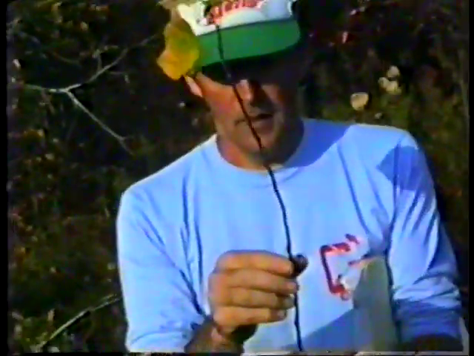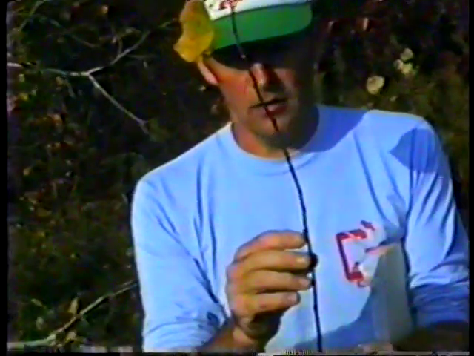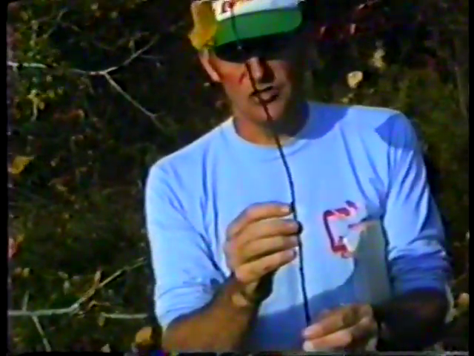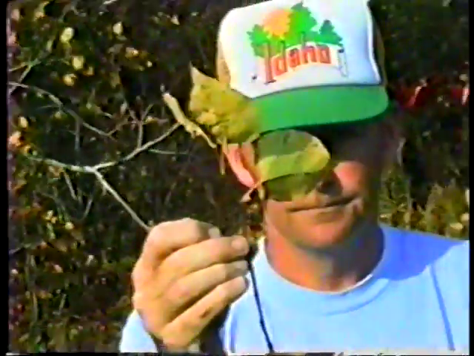Quaking aspen. Look at the buds also on this particular branch. Notice that they're reddish brown, they're slightly curved. However, these buds are very, very close in and tight to the twig. The ends come to a very, very fine point also.